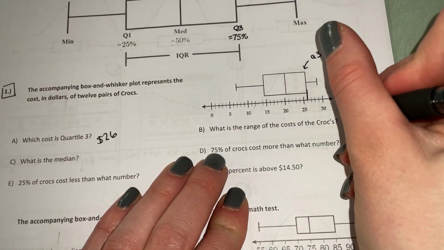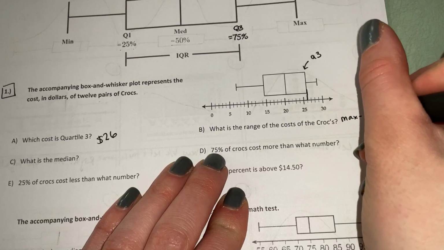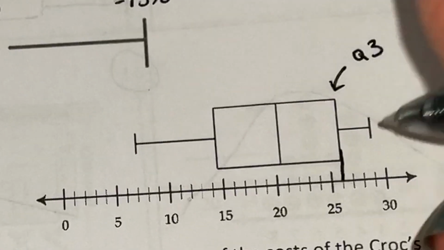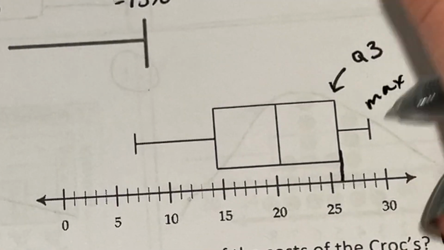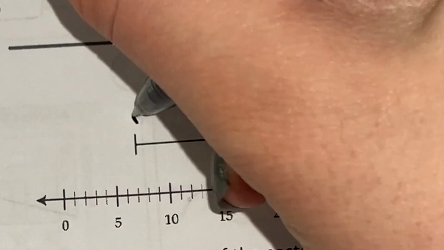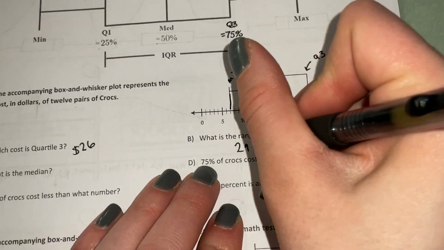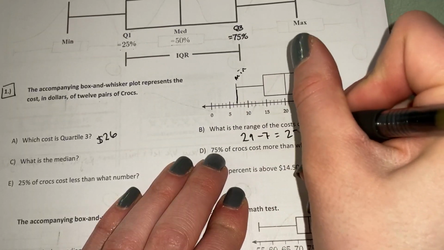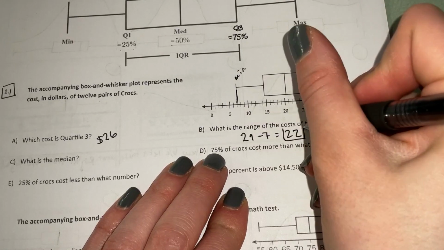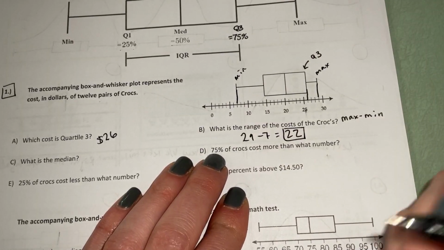Well, remember, range would be your maximum minus your minimum. So my maximum is right here, and that number is 29. My minimum is this line of my box and whisker plot, and that is 7. So 29 minus 7 gives me 22. That's the range of the cost of Crocs.